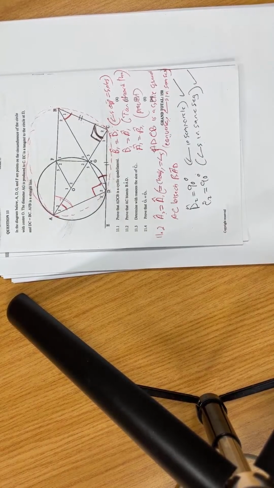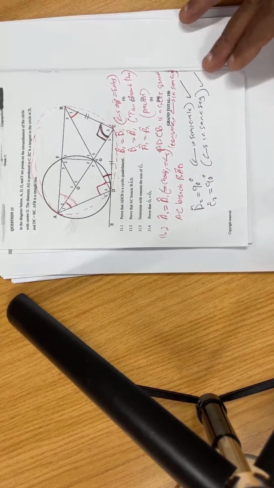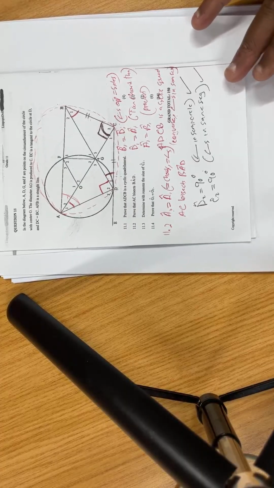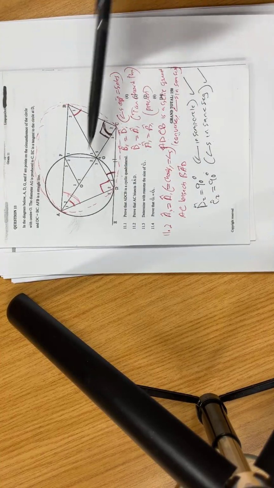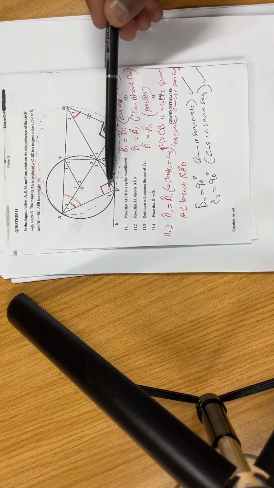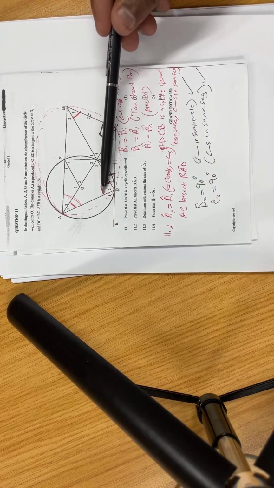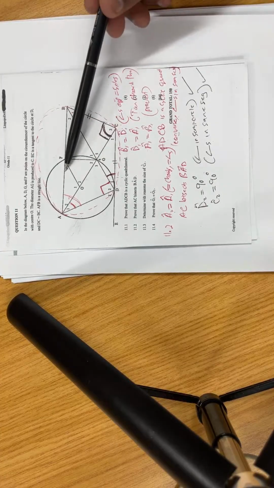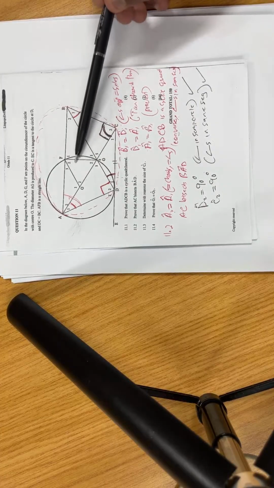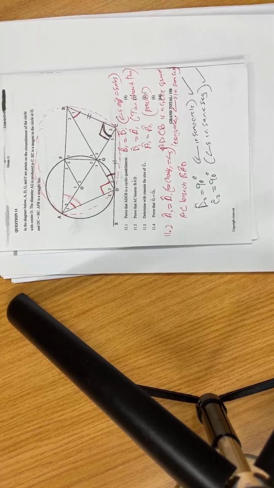Let's try to prove 11.4. Angle D2 is equal to 90 degrees, because AG is a diameter. And the angle E1 is equal to the whole angle of what? Of F2 and F3. Our 11.4: prove that G1 is equal to O2.